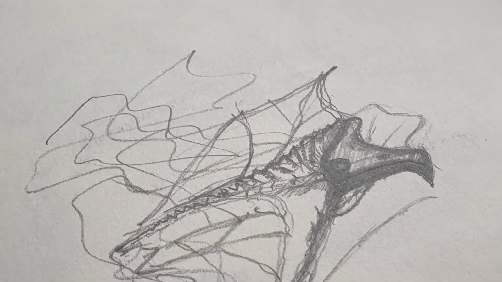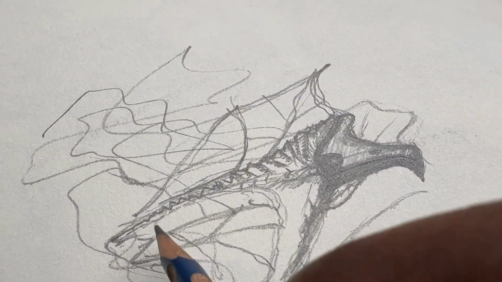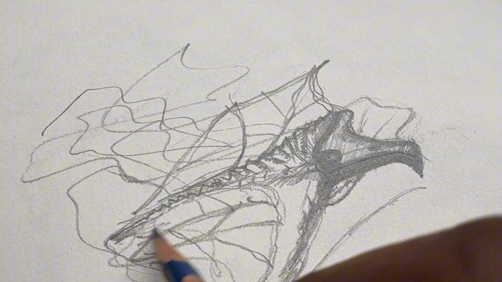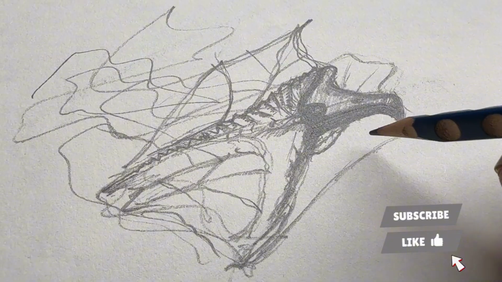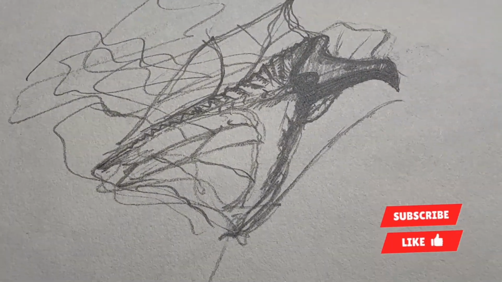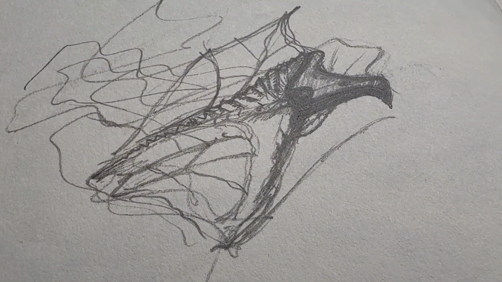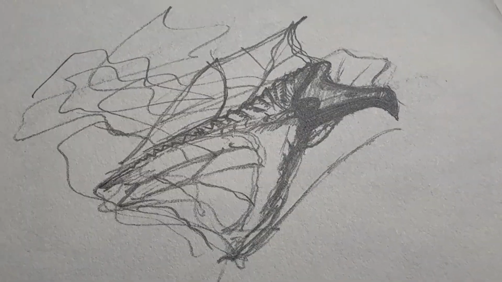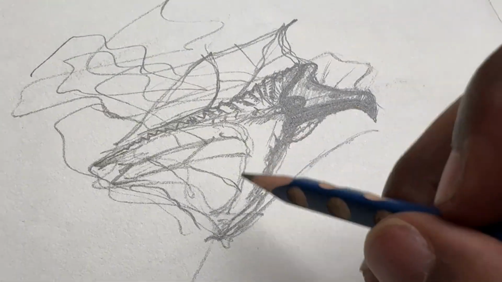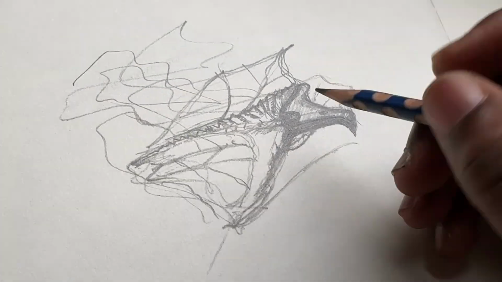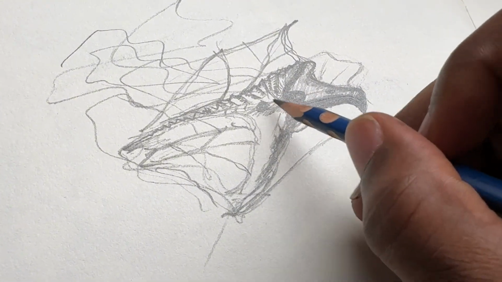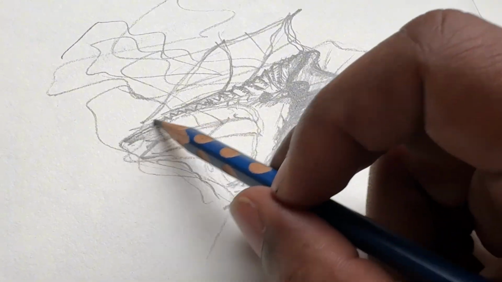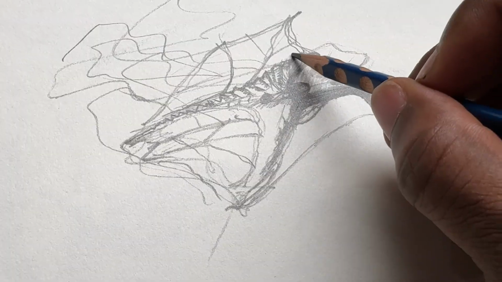So I have this down. Right, now you're starting to see the bird. But I realized that as I develop it, I'm starting to see something else. You realize that this part could also be an eye, and here could be his head.